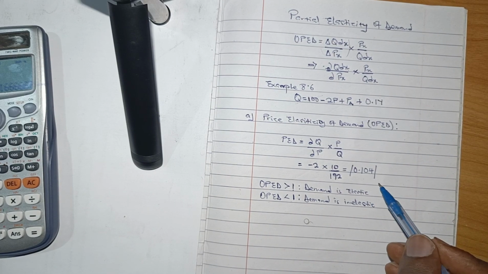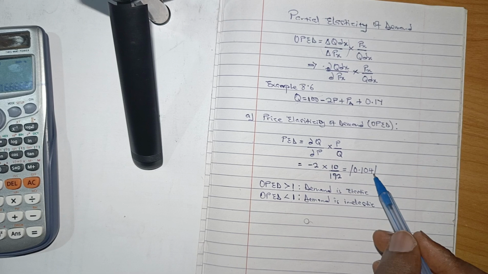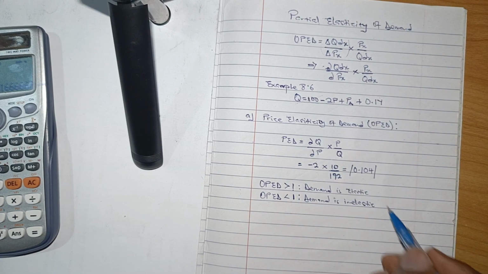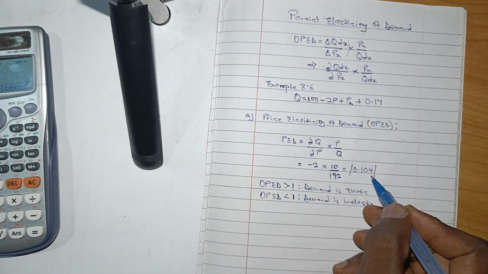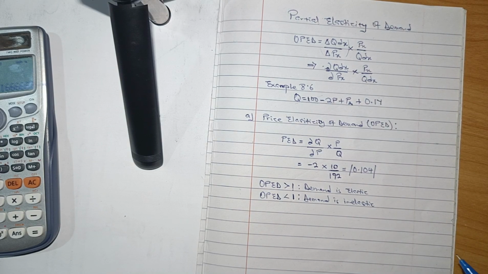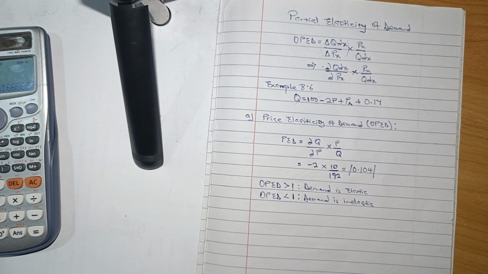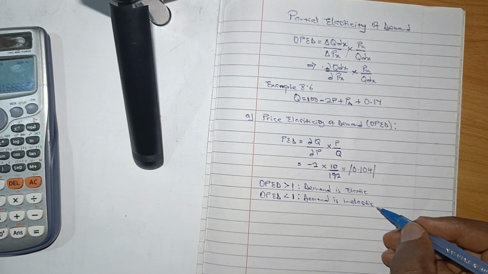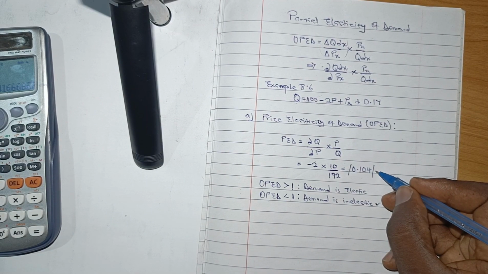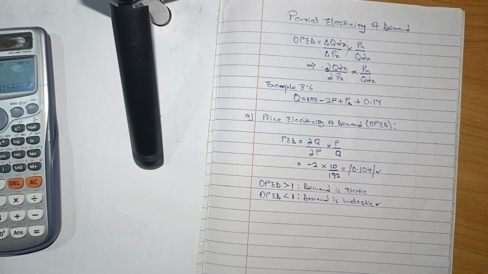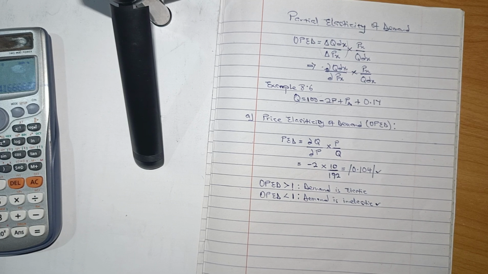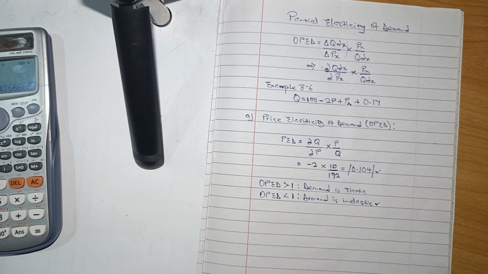In short, when you look at this value, it is less than 1. So in this case, demand is inelastic, which means that a greater change in price will lead to a small change in quantity demanded. All right, so this is for this. The question didn't say we should explain, but that is just by the way in case you missed the elasticity class. Now let's move on to the next question.